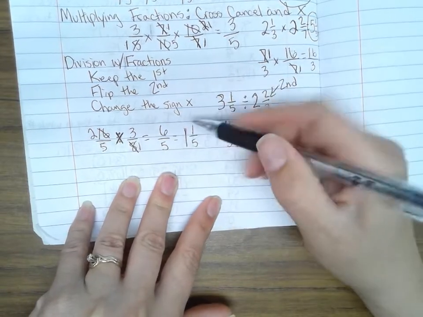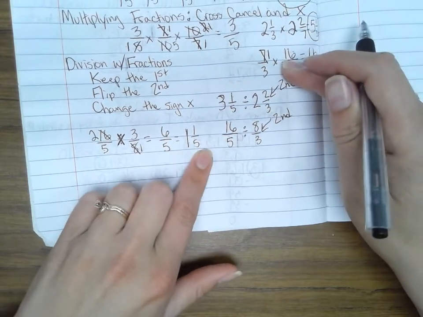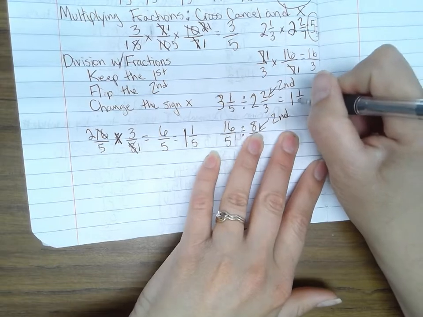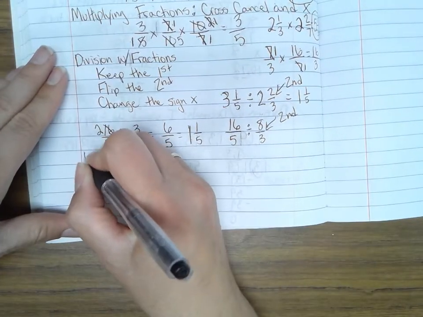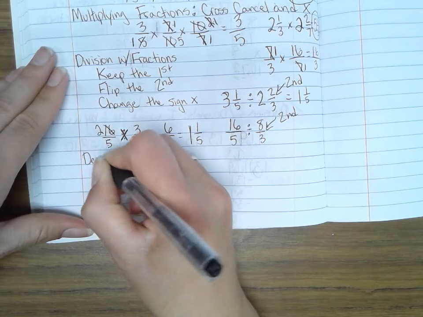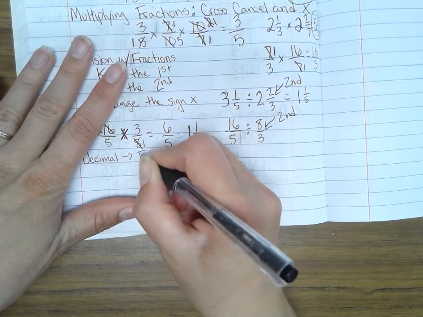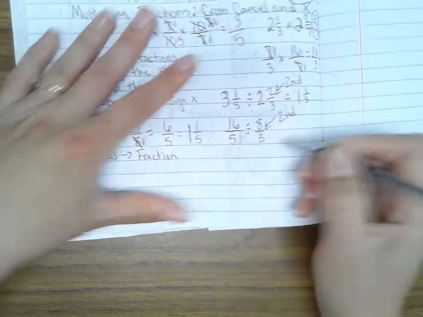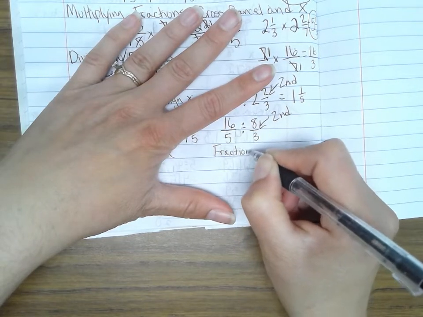5 goes into 6 one time. Leaves me with 1 left over. 1 and 1/5 is my answer. Okay, last little thing I want to talk about. Decimal to fraction and fraction to decimal. They're both parts of numbers.